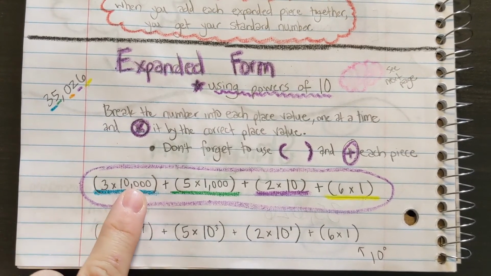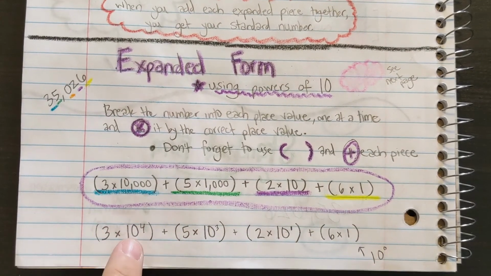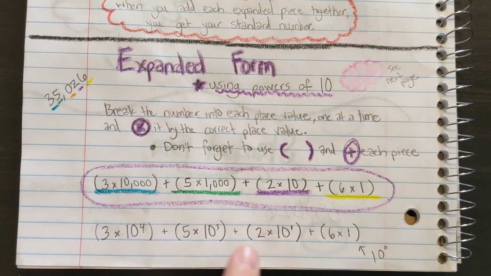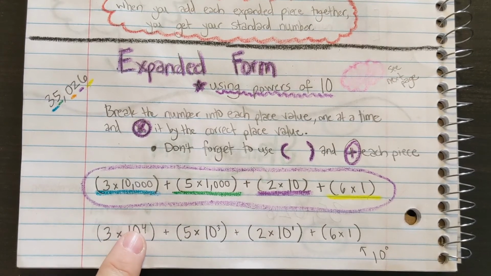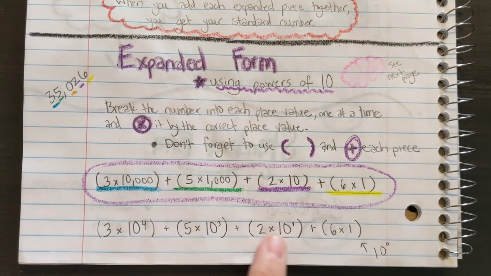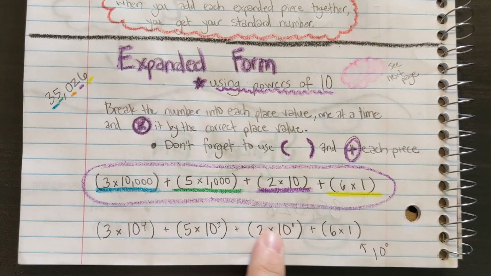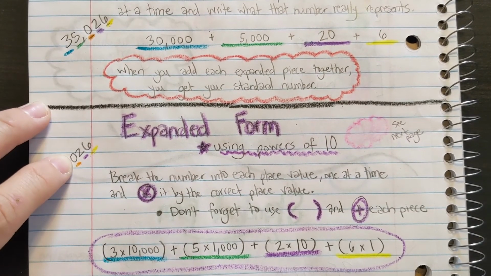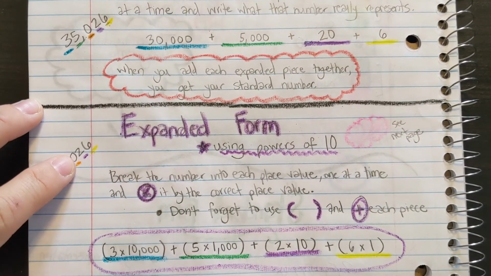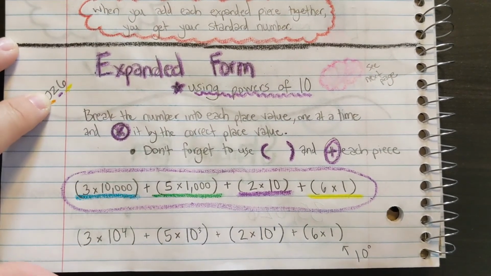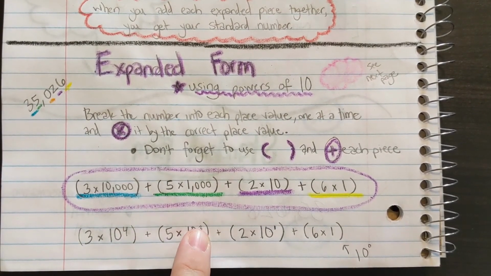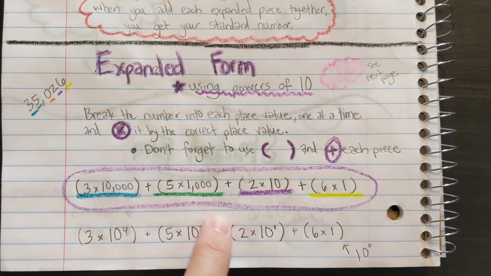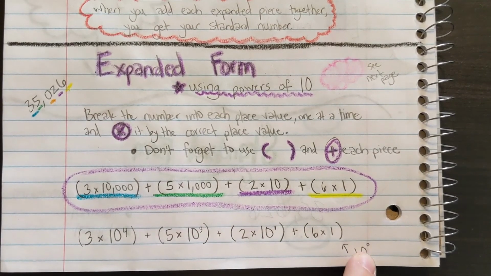I think you're going to see this way more often. But just know that that's why you needed to know powers of 10, because it just counts down. This was 10 to the 4th, 10 to the 3rd. Why don't we have 10 to the 2nd? Oh, because 10 to the 2nd was hundreds, and there's a 0 in the hundreds, so I don't have to do that one. That's why it's missing from down here. 10 to the 4th, to the 3rd, missing the 2nd on purpose, to the 1st, and to the 0th. Pretty great.